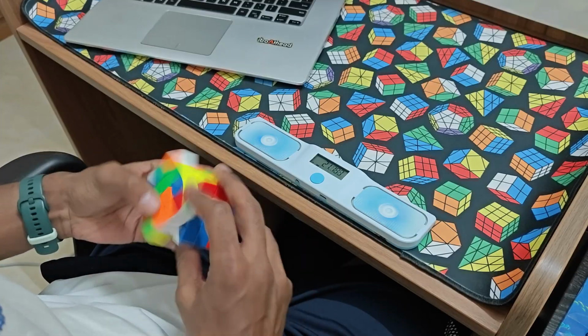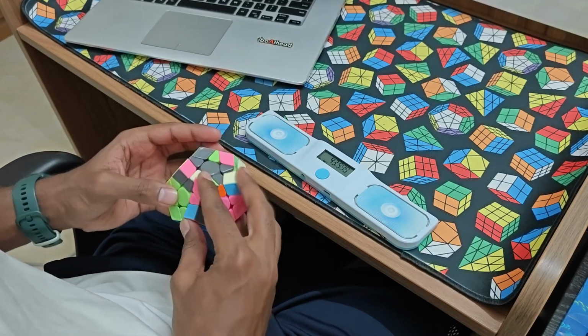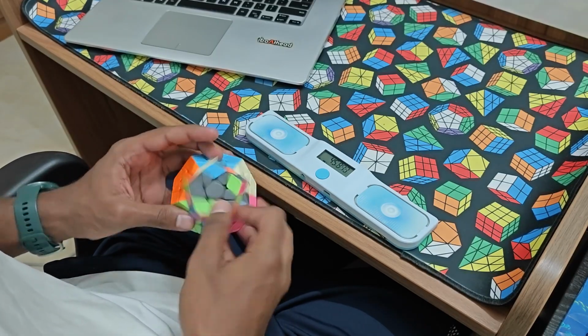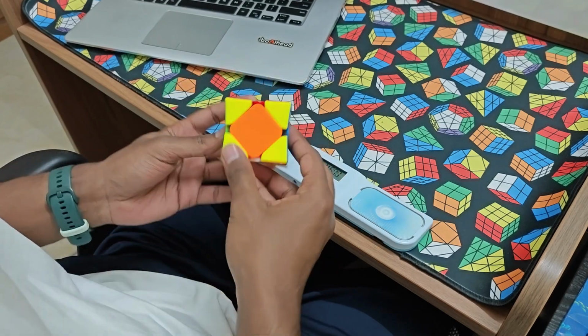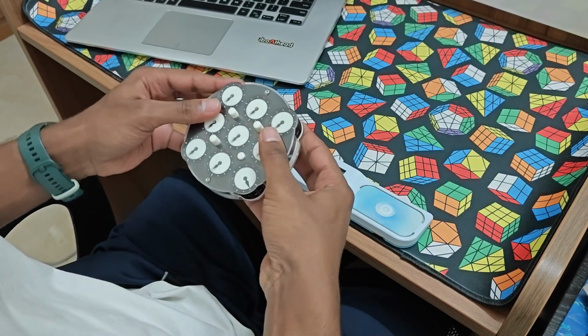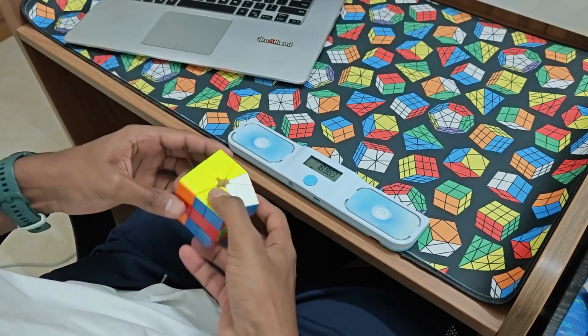So speedcubing is about learning. It's about meeting new people. It's about getting better at pattern recognition. It's about competing. It's about failing. It's about learning how to get better. It's about so much more than just the plastic puzzle that we call a Rubik's Cube.